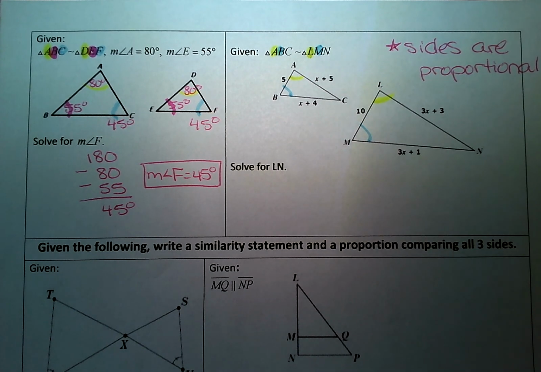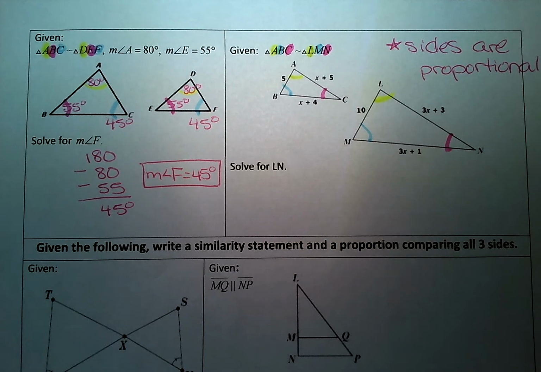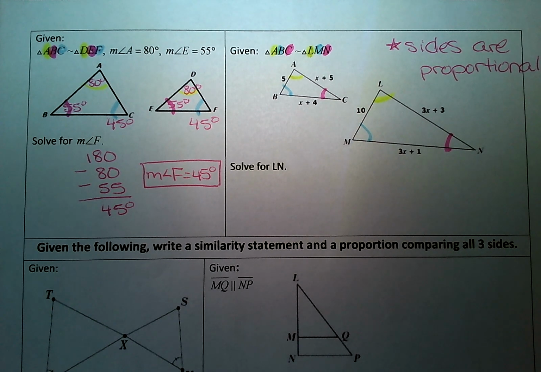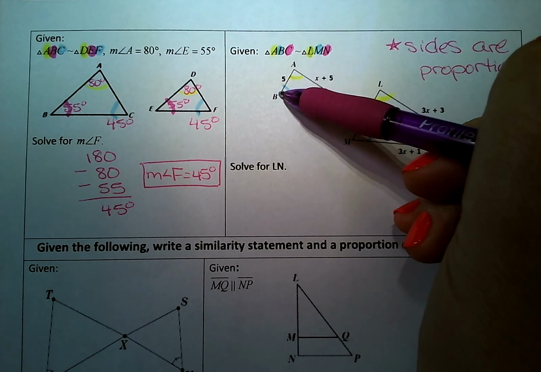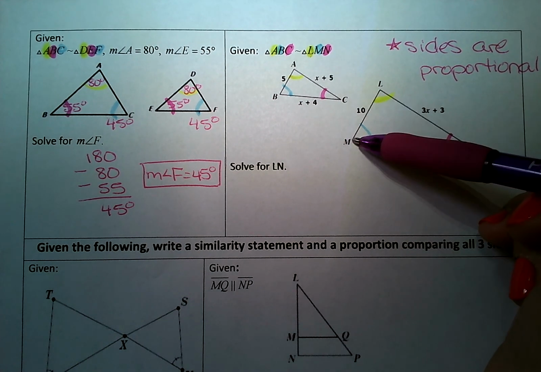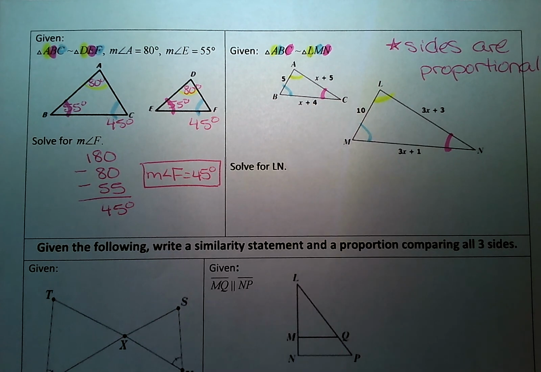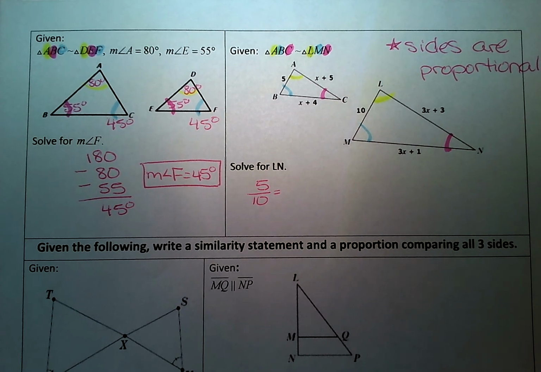I've got angle A congruent to angle L, angle B congruent to angle M, and angle C congruent to angle N. All right, so now it's pretty clear to see that this side measure of 5 between the blue and yellow angle can be compared to the side measure of 10 between the blue and yellow angle. So 5 over 10 is a great ratio to set up. That means the larger triangle is twice as big as the small triangle. Now my job is to solve for LN.